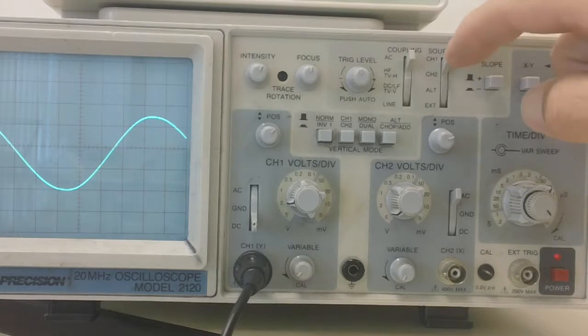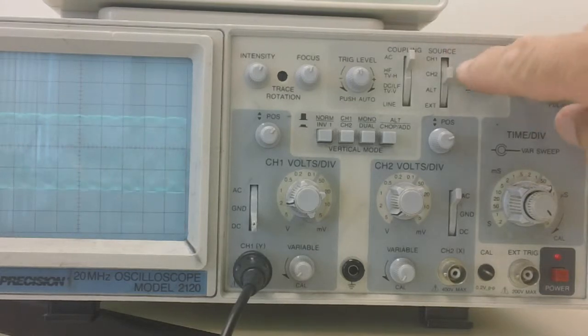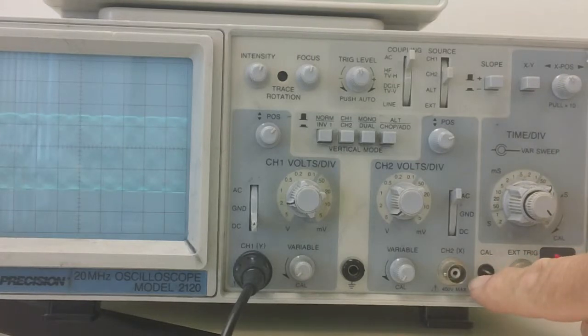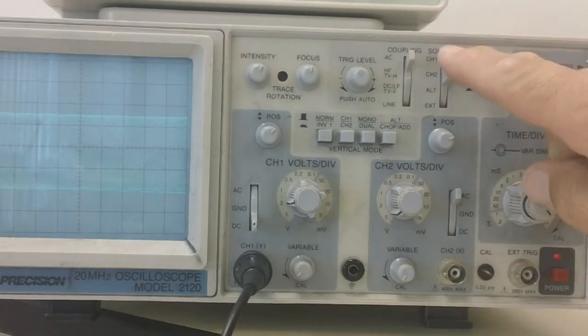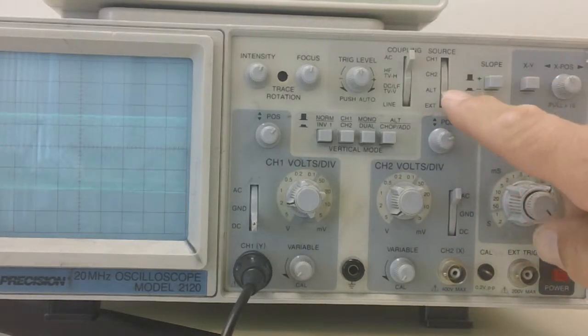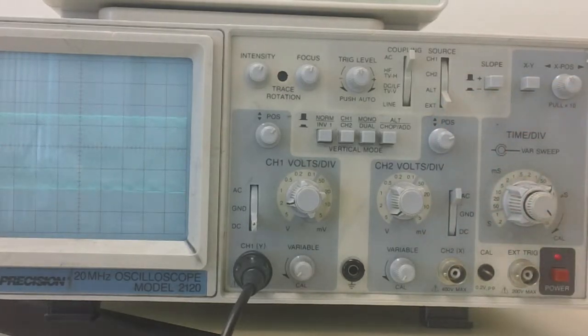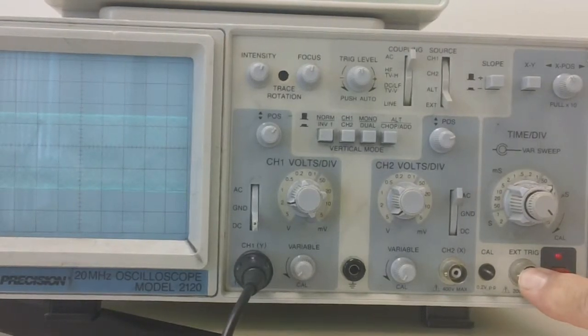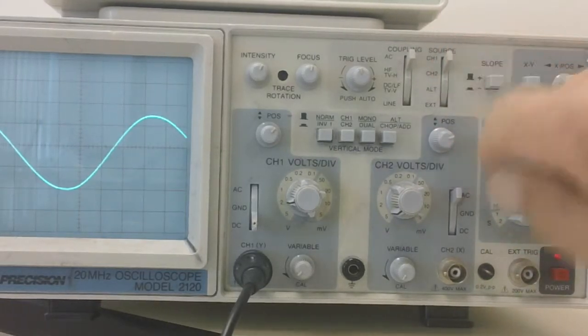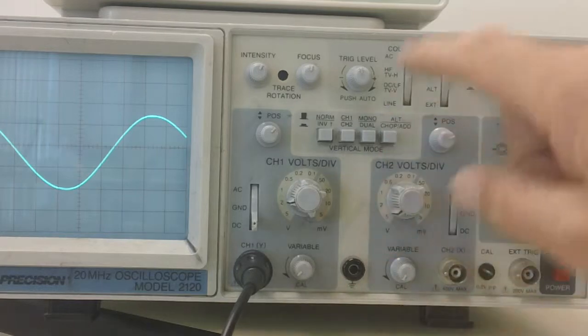This one here will basically tell us what channel we're going to try to trigger off of. Right now we'd be triggering off of channel 2 instead of 1. Here we're alternating back and forth between the two. Here we'll use an external trigger, which is right down here. We'd stick in a probe and trigger off of another signal or another place for that signal. So most of the time you'll trigger on the channel that you're using.